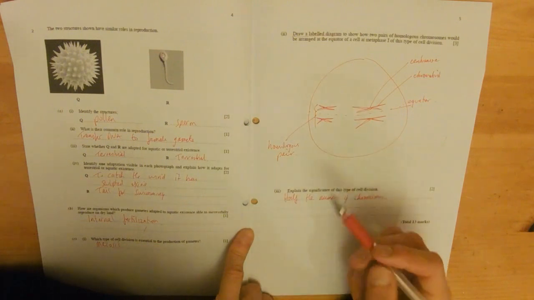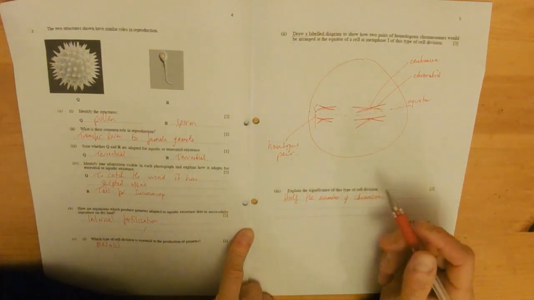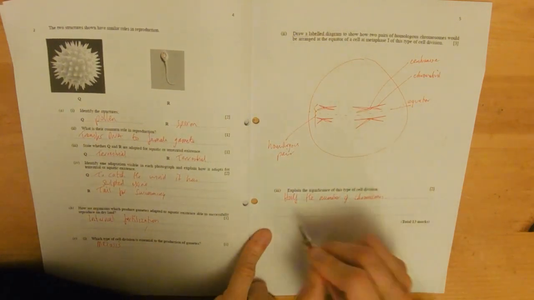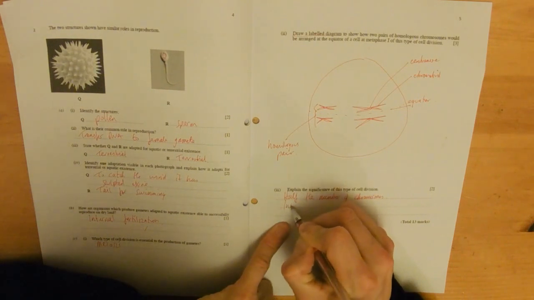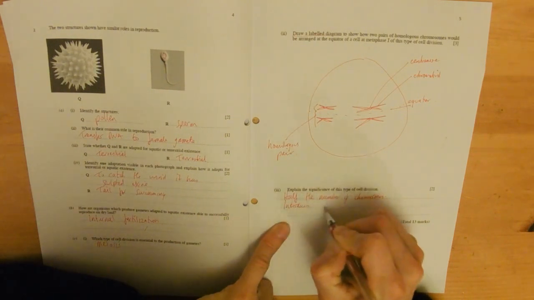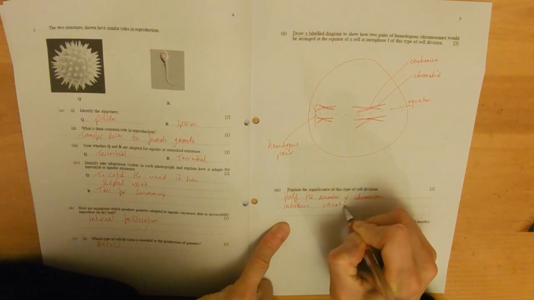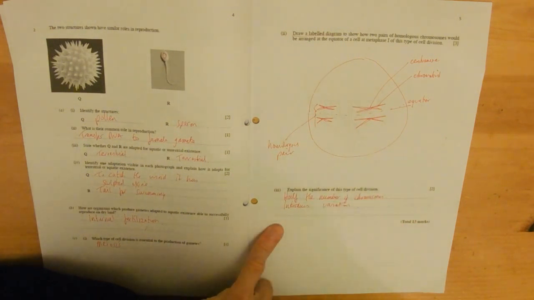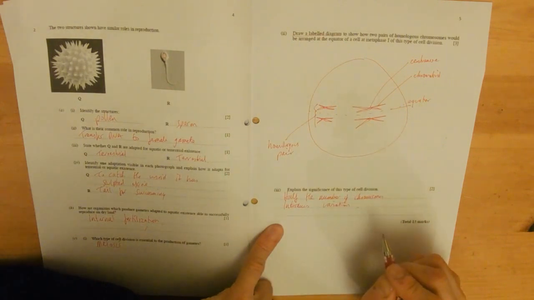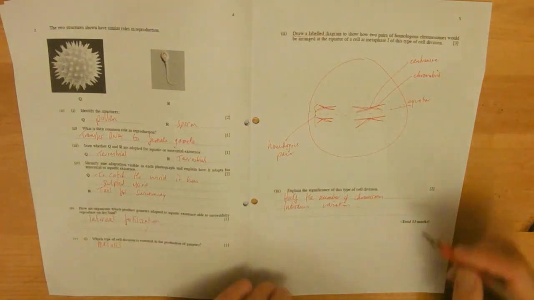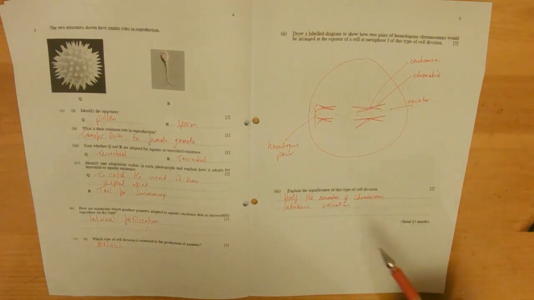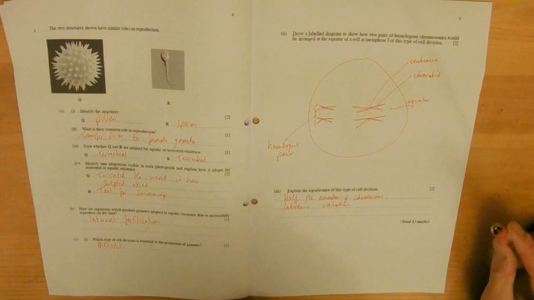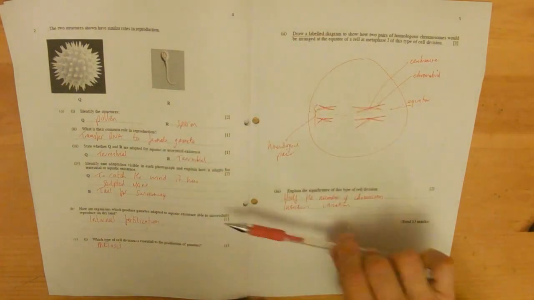So for example, crossing over or independent assortment and that sort of thing. So introduces variation. Now you could give an example of that, but that's enough for our 2 marks. So a couple of little tricky bits there and a tricky diagram, but some bits that you should certainly remember there.